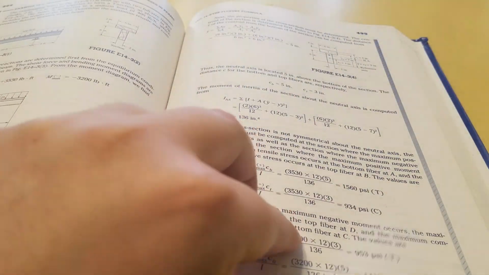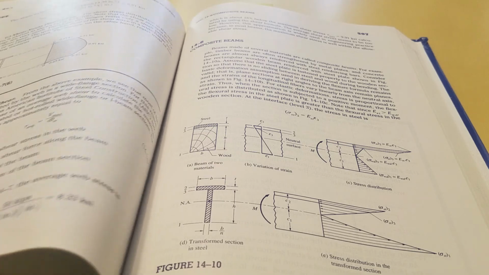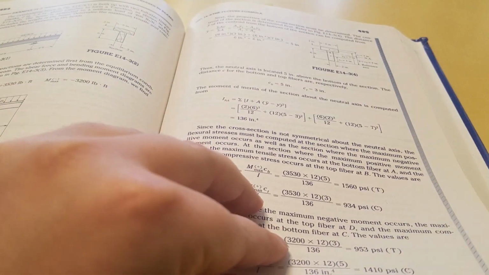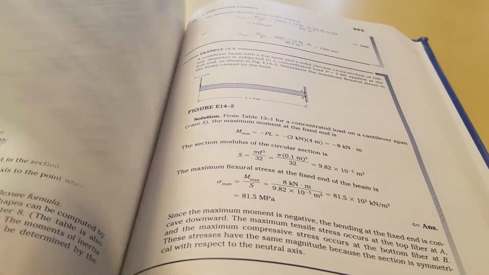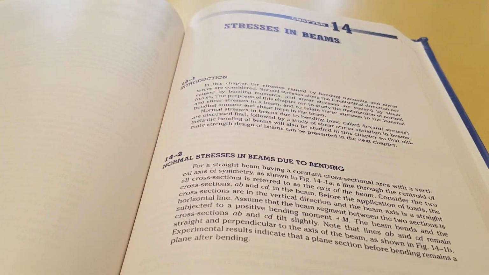I think I'm going to go on to do bonus material that you don't have any assignments with in chapter 14. I think, yes. Okay, we're doing this next.